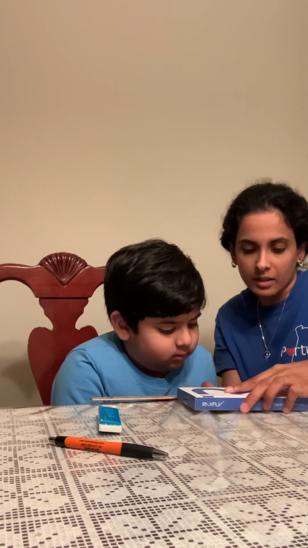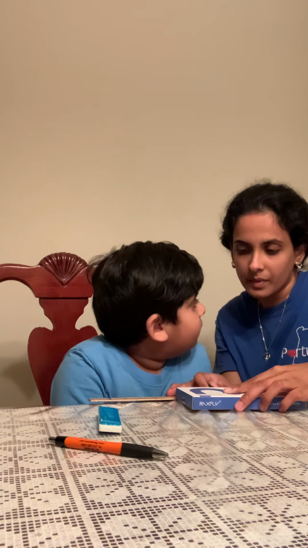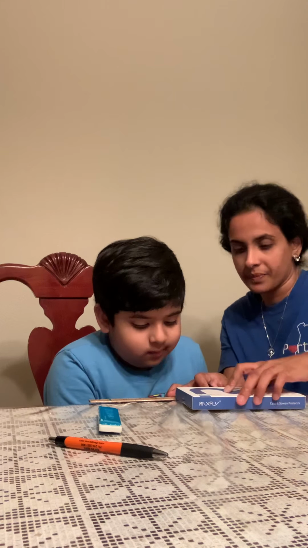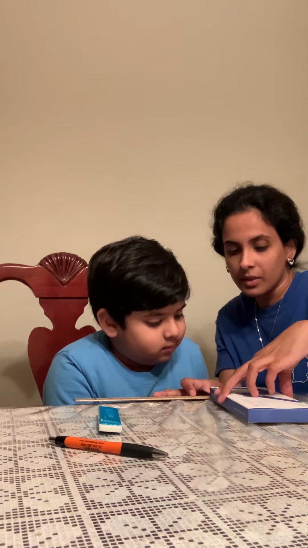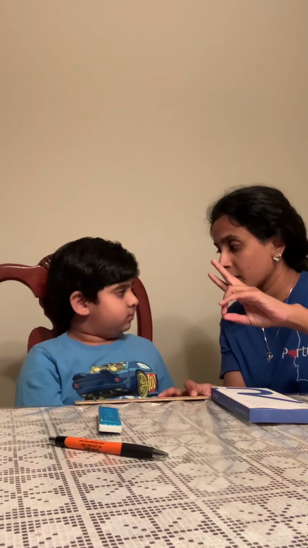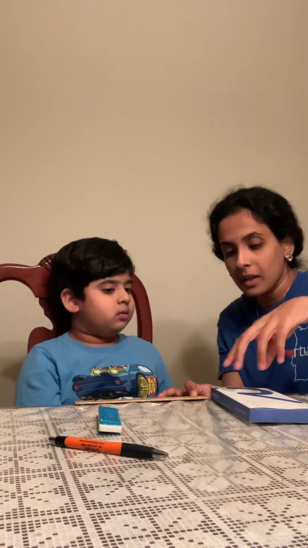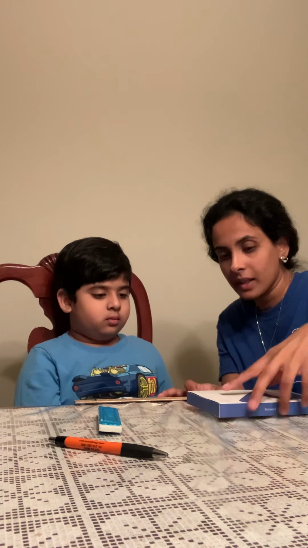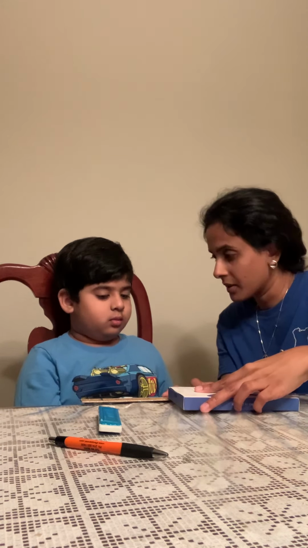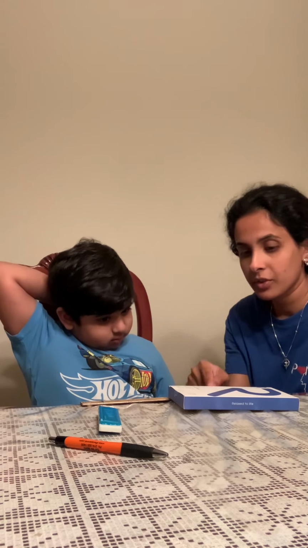What about this side of the box? 7, right? This is a rectangle. A rectangle has 2 sides that are the same, and the other 2 sides are the same. So there are 2 sides that are 3.5, and there are 2 sides that are 7.